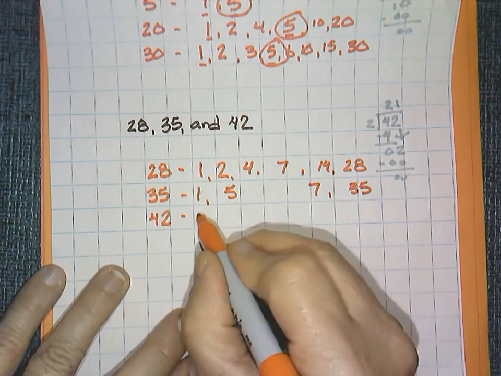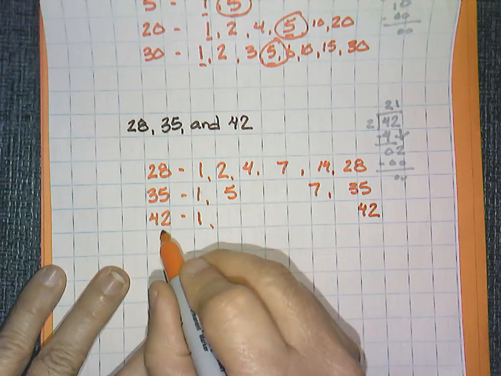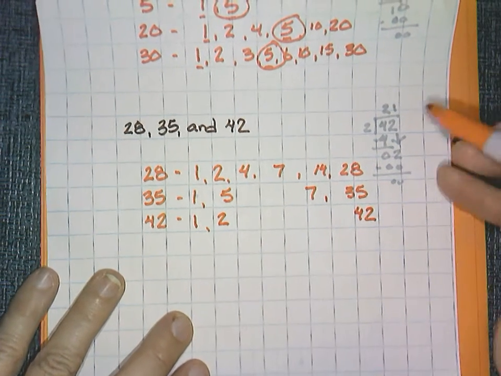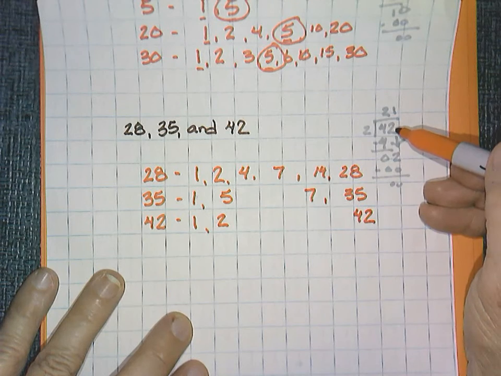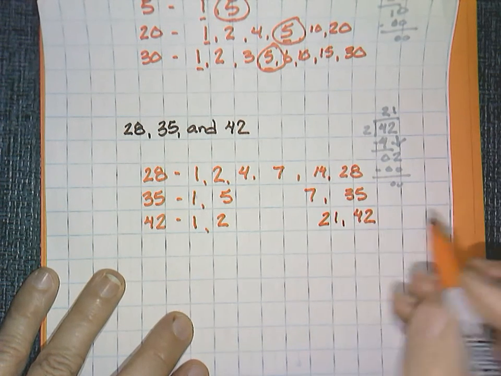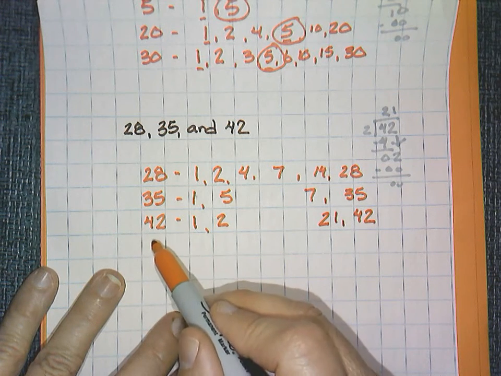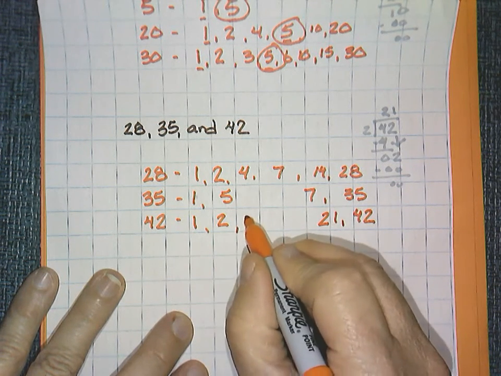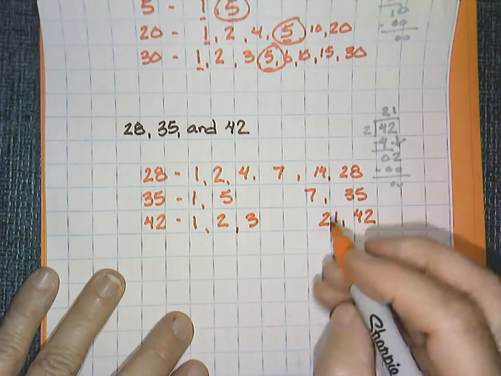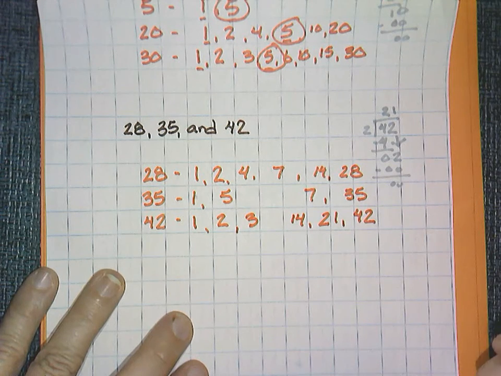For 42, it would be 1 and 42. 42 is an even number, so we definitely have 2. I showed that over here. 42 divided by 2 would be 21. 4 plus 2 is 6, and 6 is divisible by 3, so we definitely have 3. And 42, if you divided 42 by 3, you would get 14. I'm not going to show that right now for time's sake.